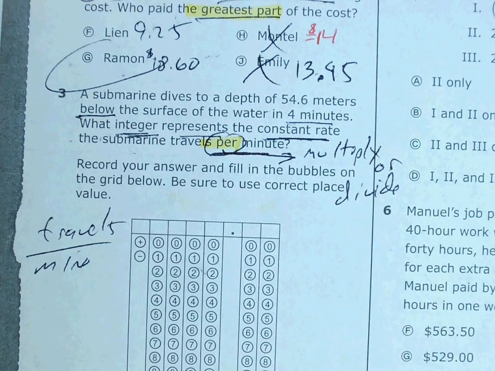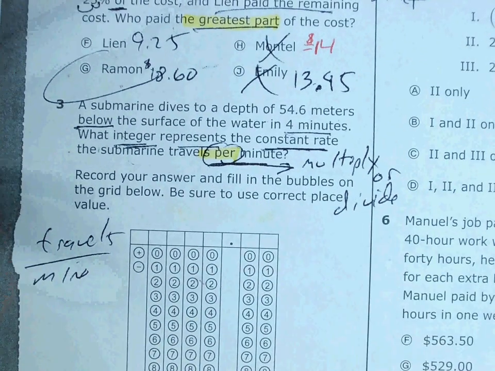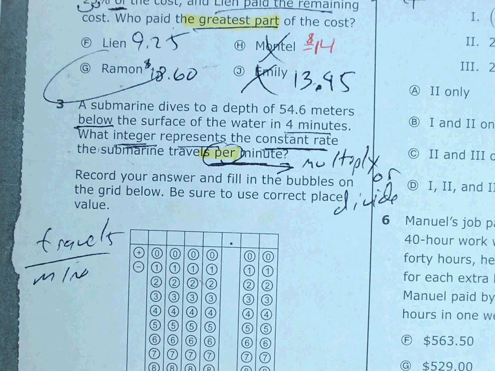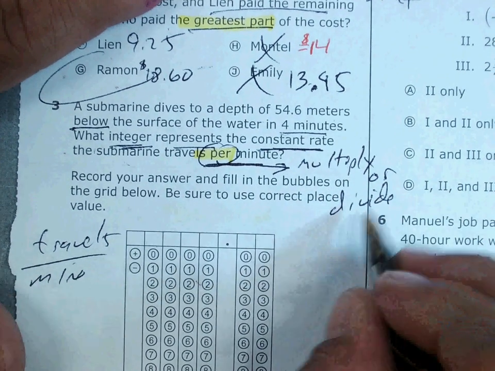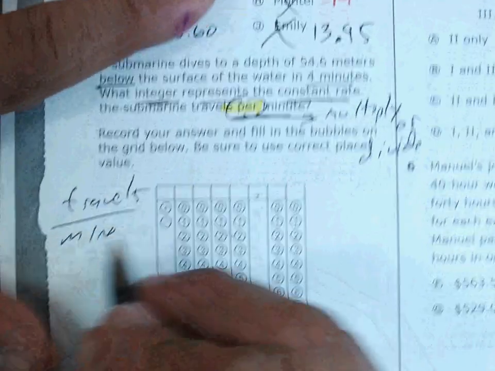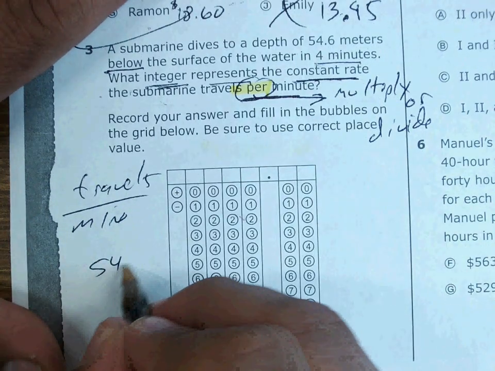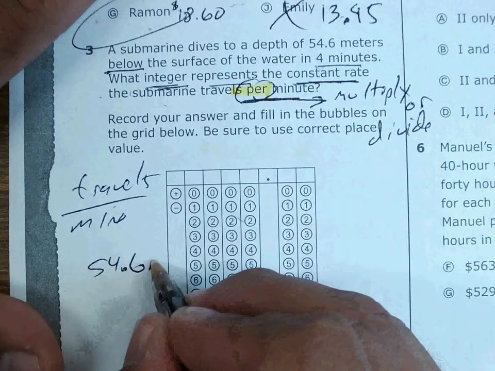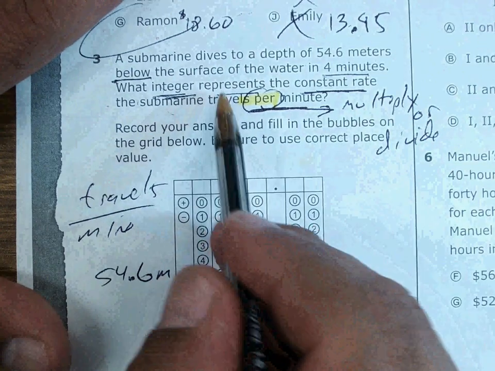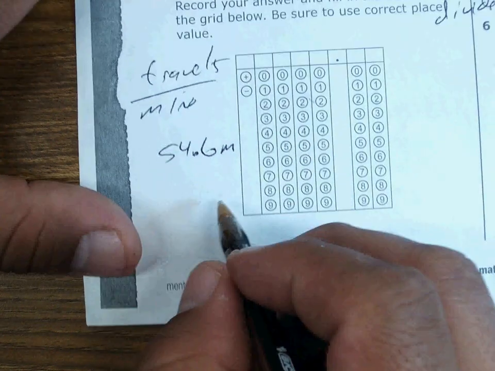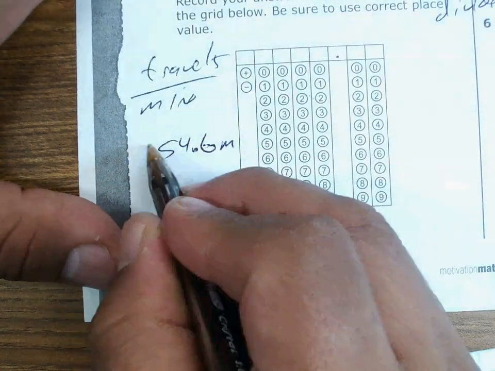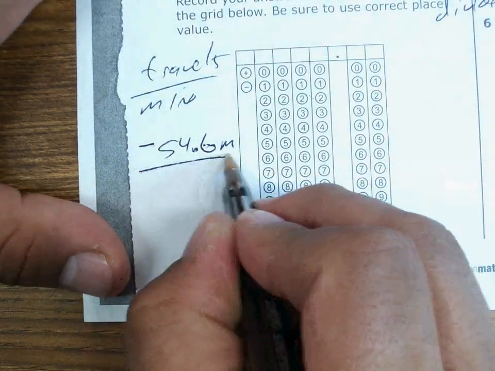Okay, so multiply or divide. And so now, how far did he travel? He traveled 54.6 meters below the surface. So obviously this is 54.6 meters. If it's below the surface, this is actually a negative number. And how long did it take him to get there?